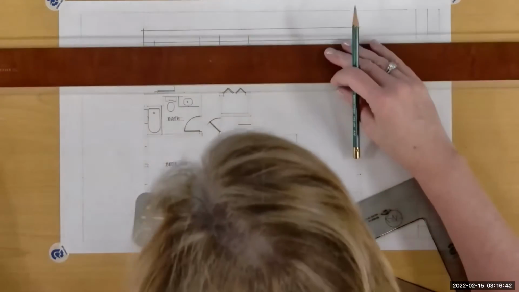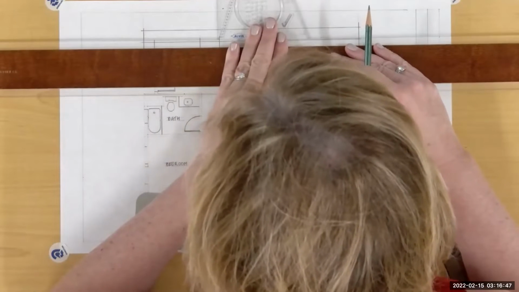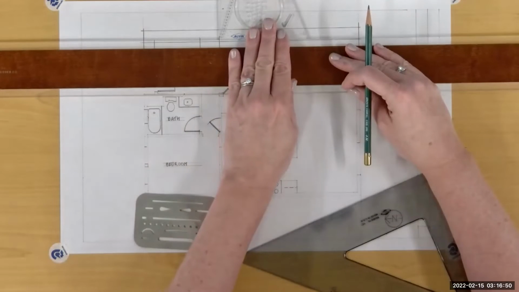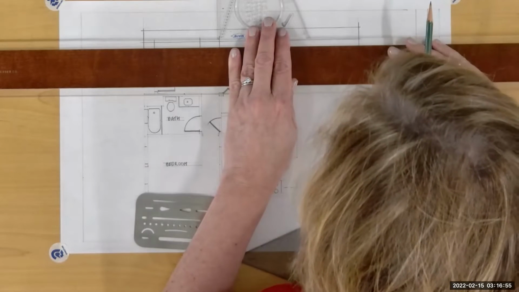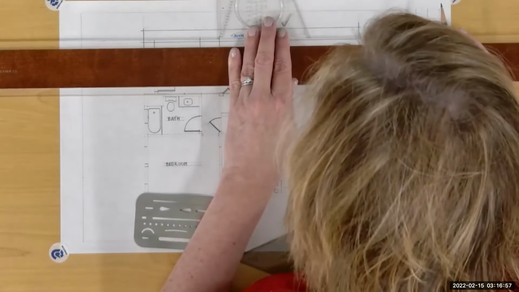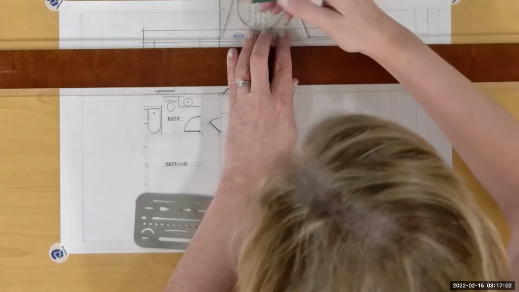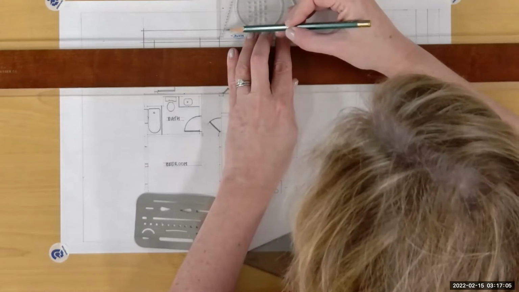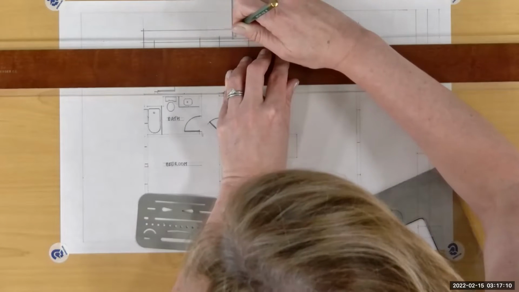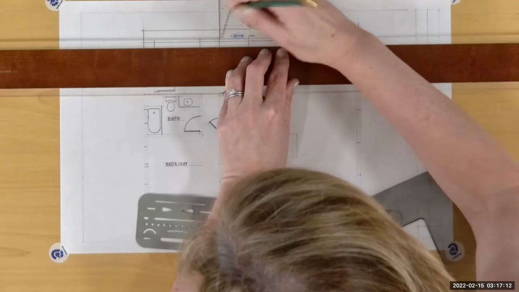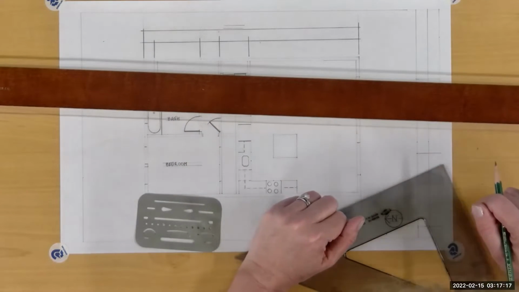So I'm going to go ahead and put in my guidelines, and I can put this first value in right away because this one we know. A good way to make sure that your lettering is right above your line but not touching it is to use your lettering guide and line it up so that the dimension line is in between a couple of the holes. And then you can just put your guidelines in and you know that it won't be touching.